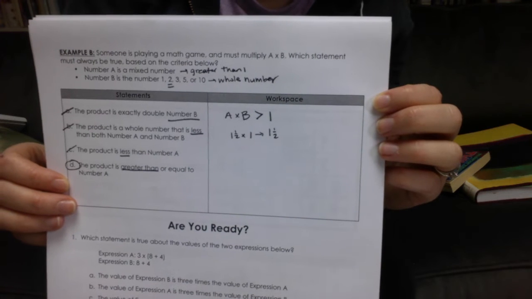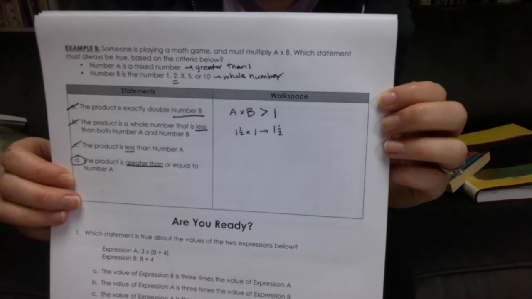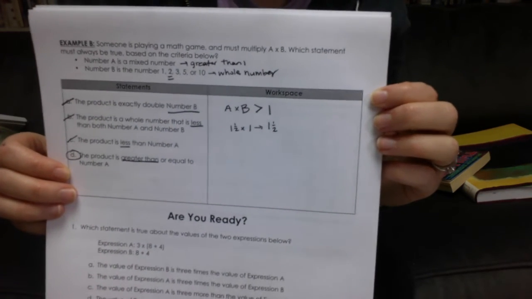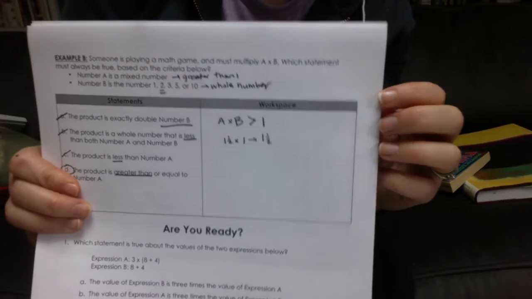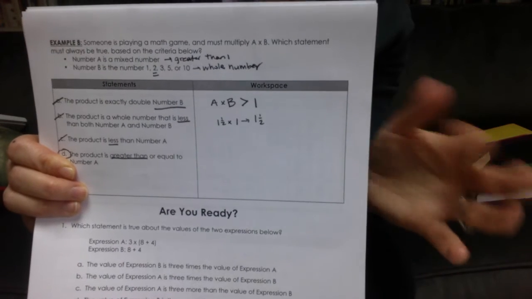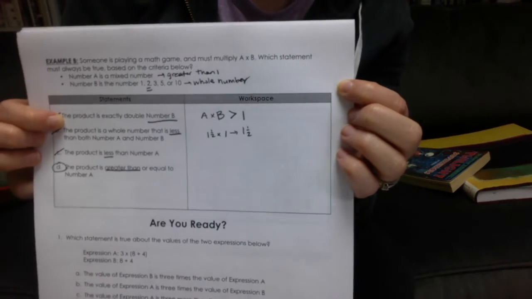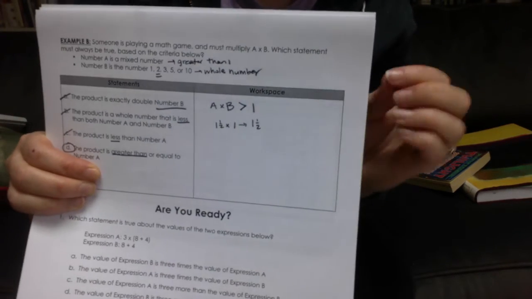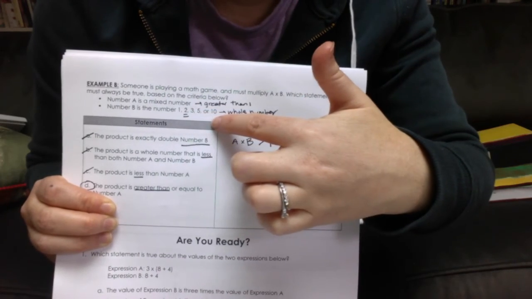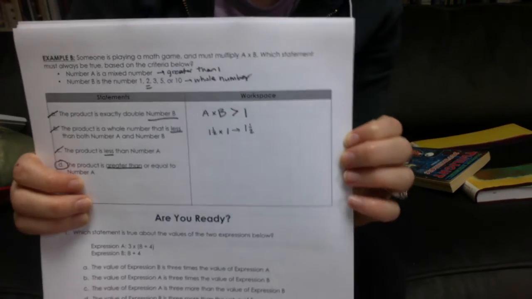So just thinking about what you know about multiplying mixed numbers and whole numbers, they're both quantities that are more than 1. So that means your answer also has to be more than 1. So Mr. Levine has a really great example of this online, so I'm not going to talk about this one in as much depth, but basically you should test out each solution. So the product, choice A says the product is exactly double number B. Now, the only case where the answer would be double number B is if the second factor is 2. But sometimes the second factor is going to be 5 or 3 or 10, and in that case, A would not be right. It's not always going to be double number B.